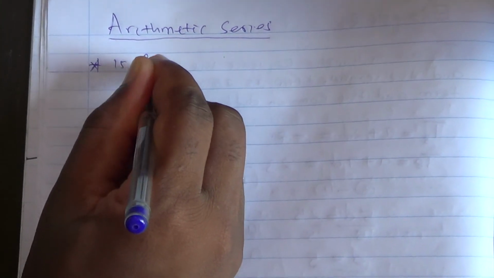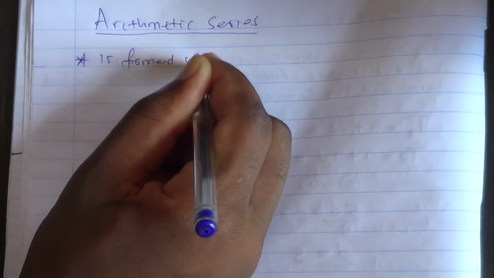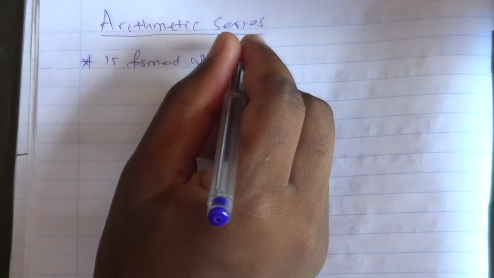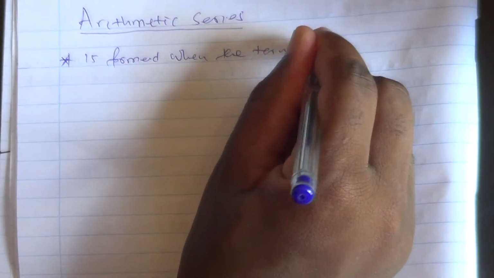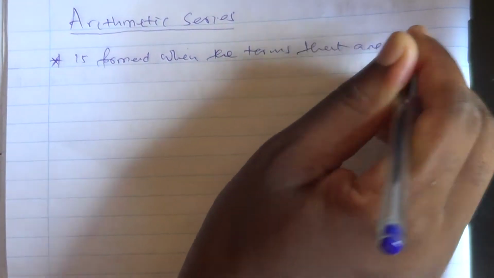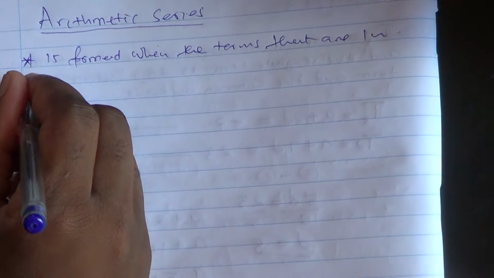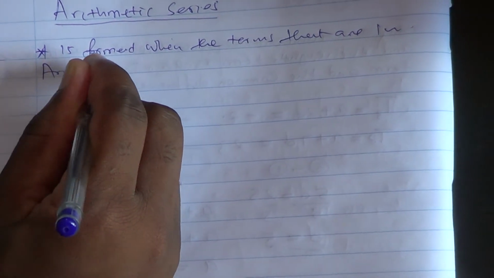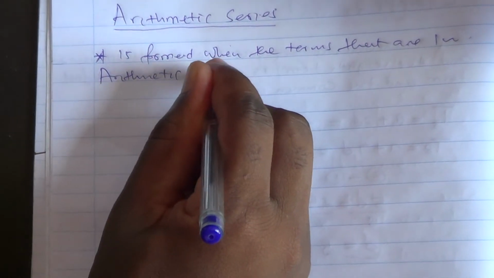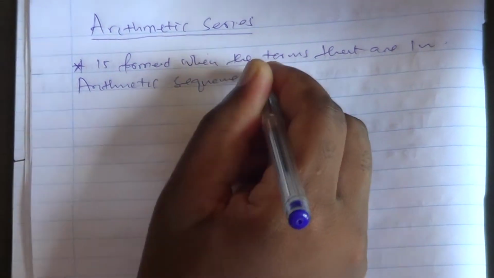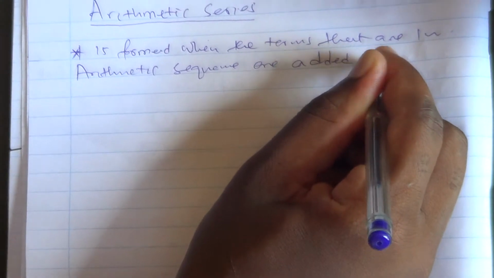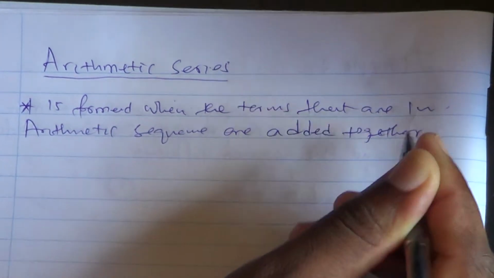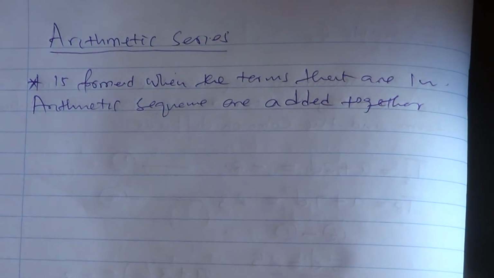So for the series, we are adding the arithmetic sequence.